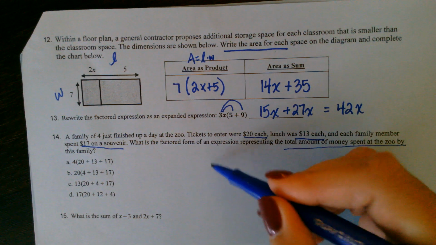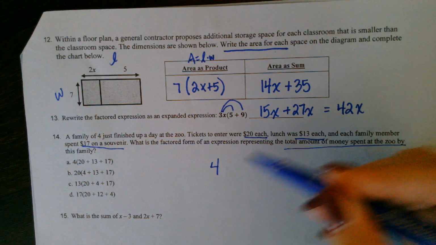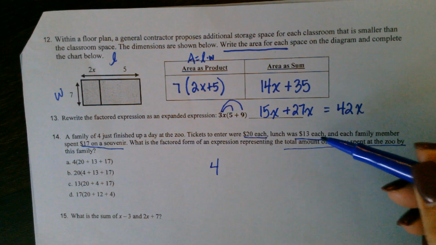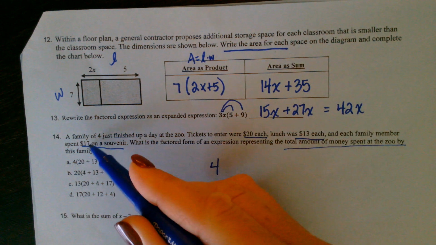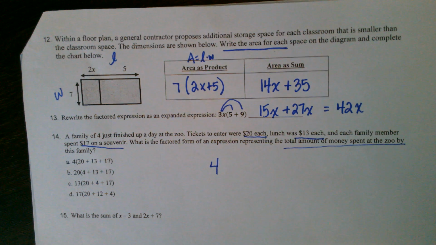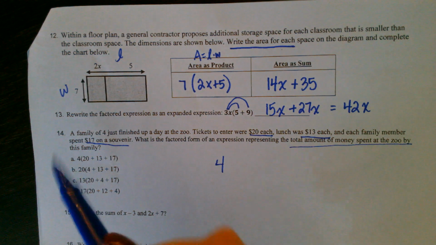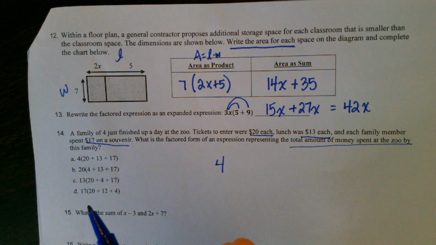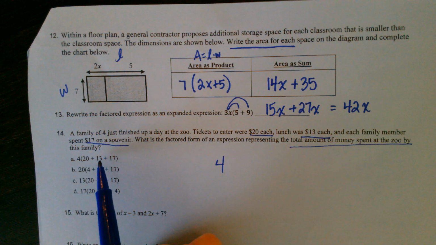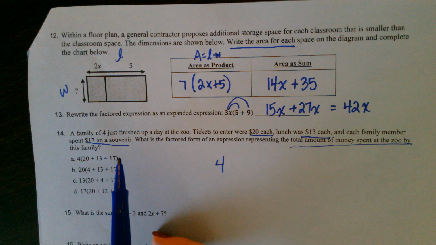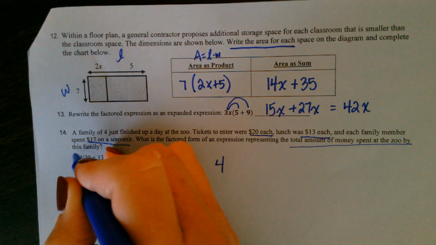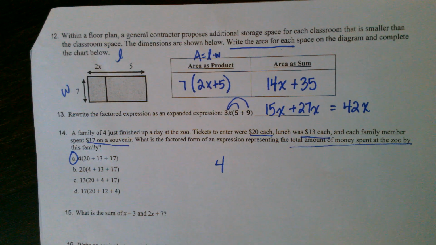So think about this. You have 4 people at the zoo. Everybody has to pay $20. Everybody's going to have a $13 lunch, and everybody's going to have $17. So basically, each of those numbers, we're going to multiply it by 4 because we need 4 people for 4 tickets. 4 people spent $13 at lunch, and 4 people spent $17 as a souvenir. So choice A would be correct.